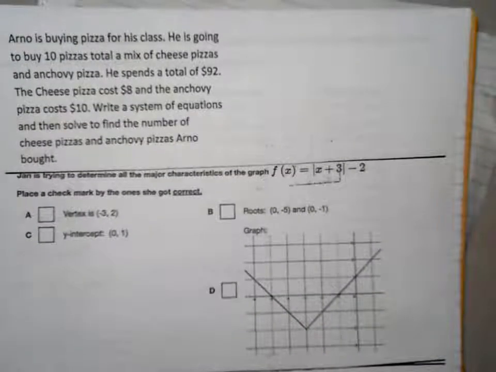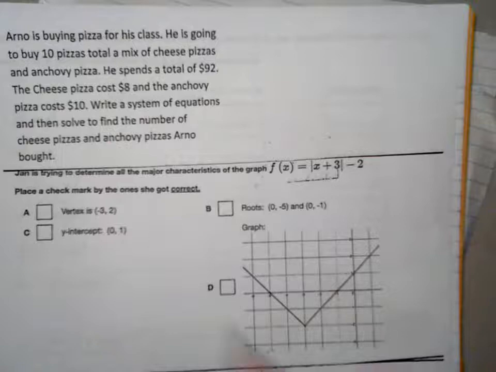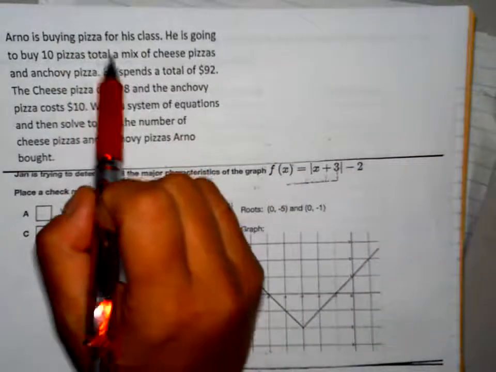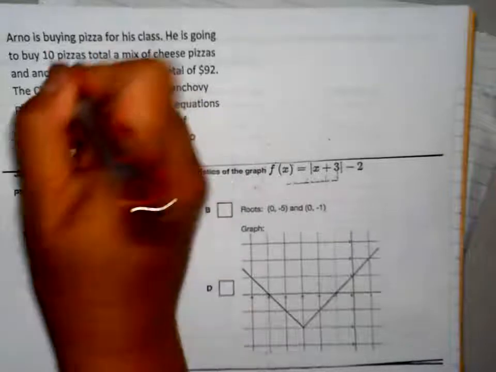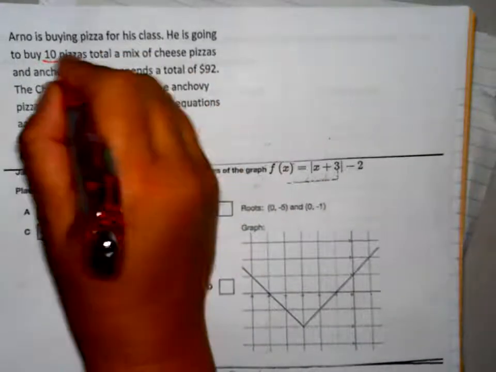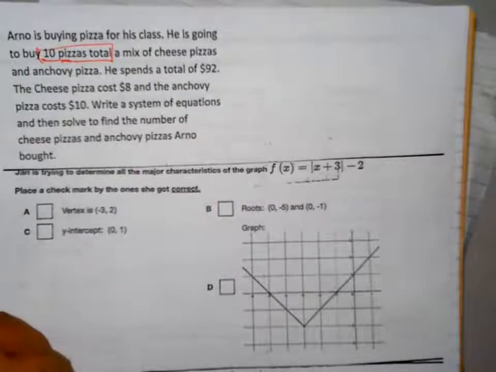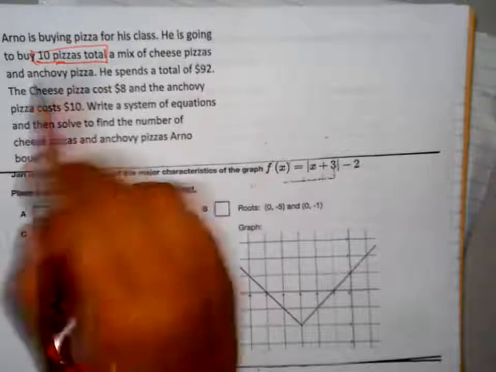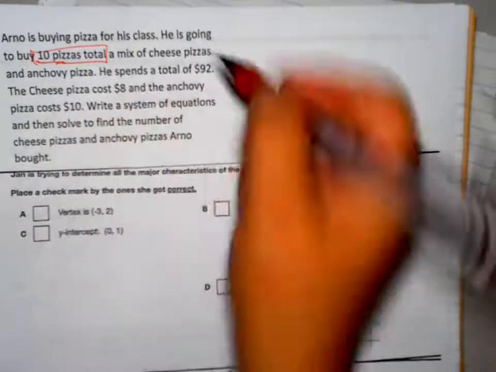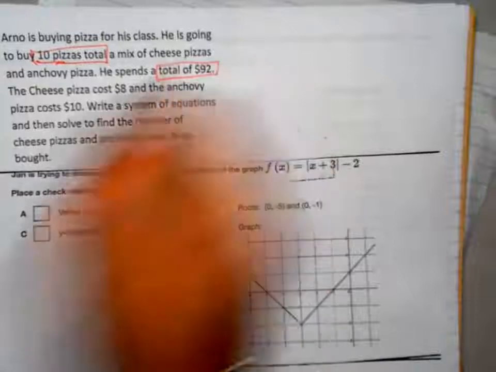Okay, there is a system tomorrow on your exam. So you are going to set up a system of equations and solve. So Arno's buying pizza for his class. He's going to buy 10 pizzas total. Let's not get bogged down in all the wording. Let's just look at what we got. We have 10 pizzas total. He's going to buy a mix of cheese and anchovy pizzas. Gross on the anchovies. He spends a total of $92.